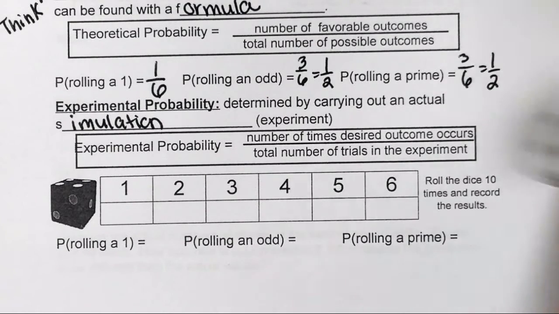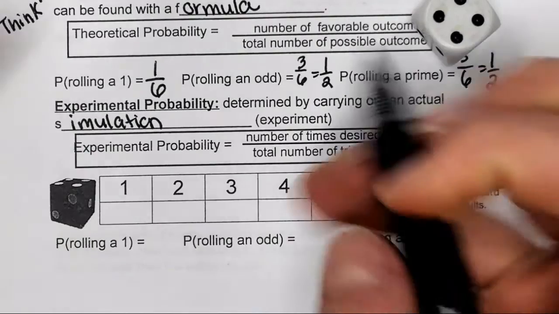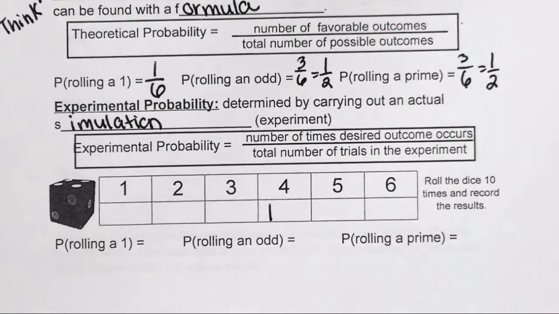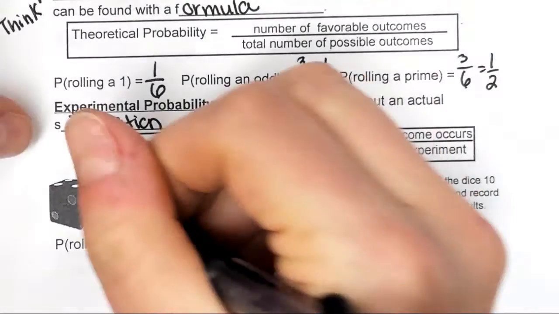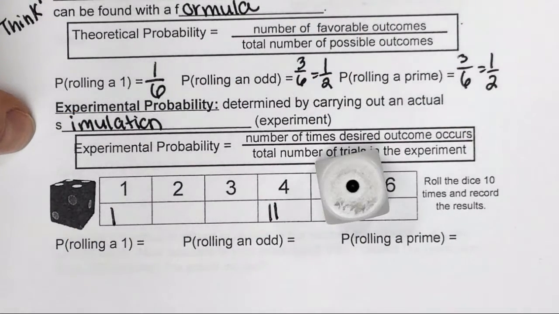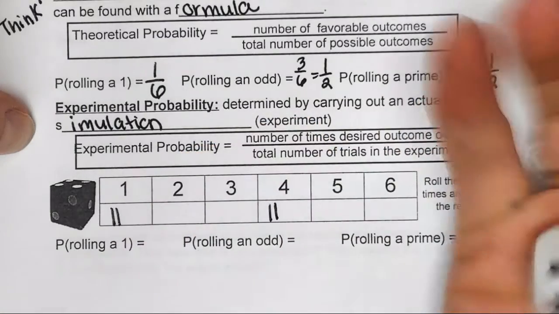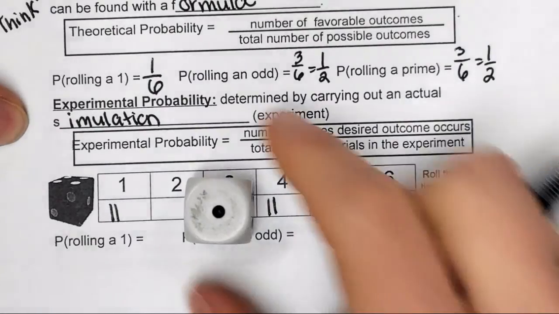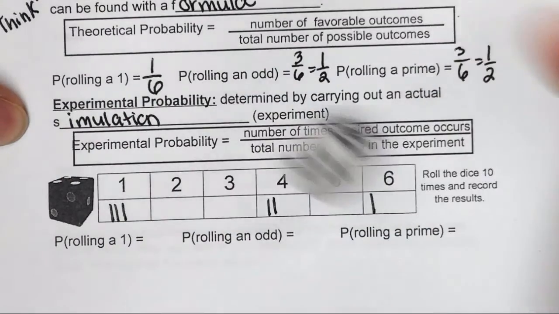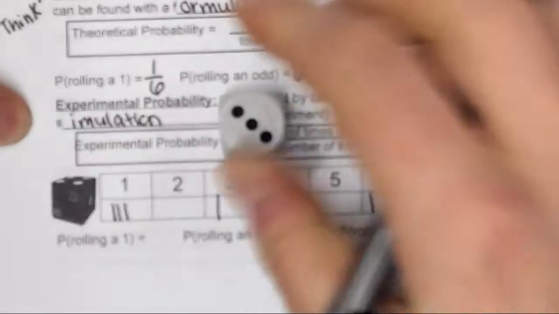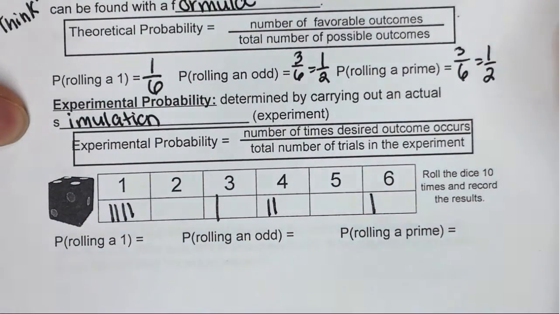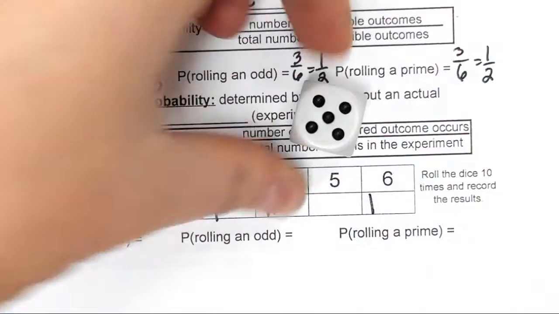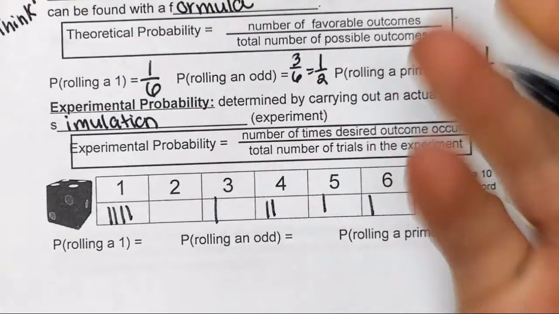So first time I roll the die, I get 4. So I'm going to put a tally in 4. Second time is also a 4, so I'm going to put another tally there. Third time is a 1. Fourth time is a 1. Fifth time I have a 6. Another 1, a 3, 1, 2, 4, 5, 6, 7, 8, and I get another 1, 9, I get a 5, and last time, 10, I have another 4.